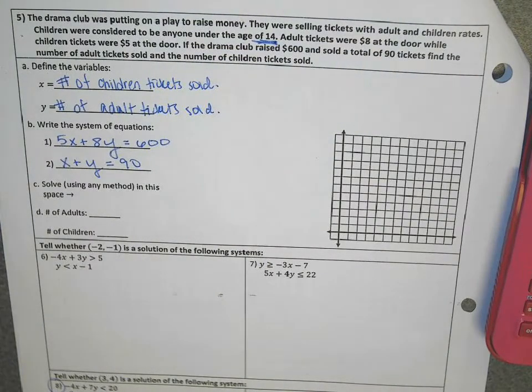It's irrelevant. It's extra information. I don't really care about it. That defines what a children ticket is. It defines that anyone under the age of 18 is a child, but that doesn't tell me how I'm going to find my answer of what it is they're looking for. Does that make sense? Okay.